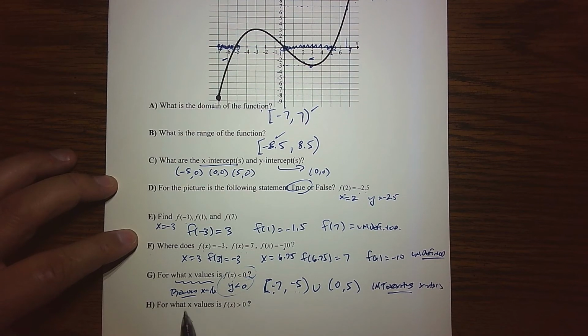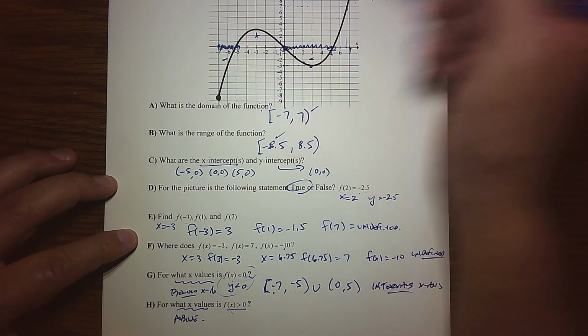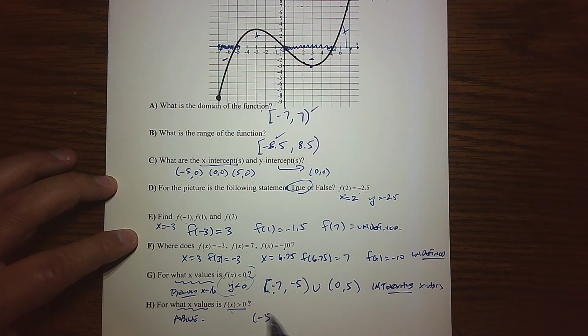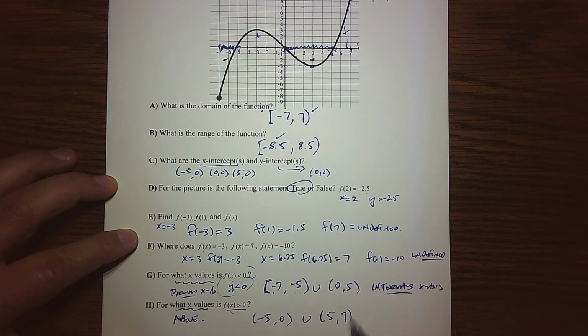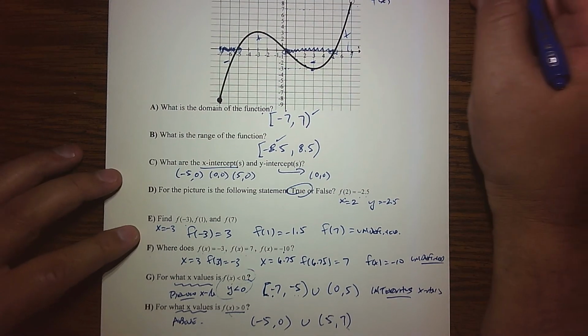The flip side of that is for what x values is f of x greater than 0. So again, we are above the x-axis. Looking at our graph, it's almost like what's left. We're positive in this area and we're positive in that area. So it looks like from negative 5 to 0 we are, and then from positive 5 to 7 we are. And again, we don't include 7 because it's not in the domain. Oops, I almost lost myself there.